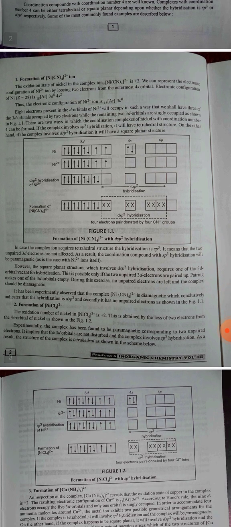In case the complex ion acquires a tetrahedral structure, the hybridization is sp3. It means that the two unpaired 3d electrons are not affected. As a result, the coordination compound with sp3 hybridization will be paramagnetic.